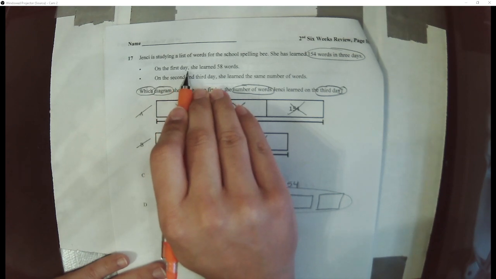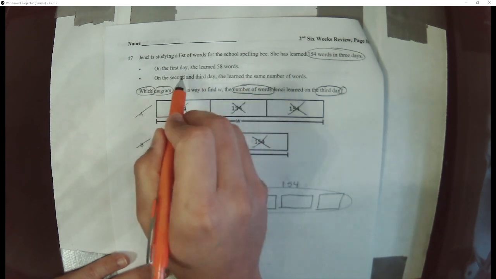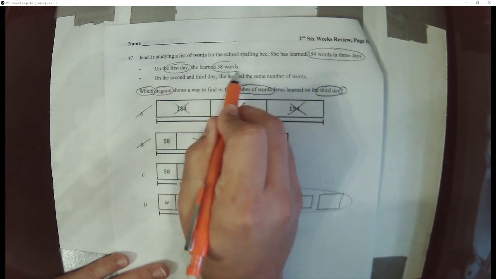On the first day, she learned 58 words. First day, she learned 58 words. So that means in the first box, I should put 58. I'm going to look at my answer choices again. The first box needs to have a 58 in it.